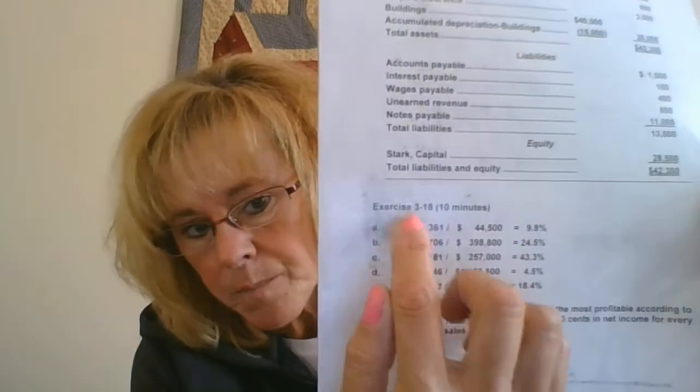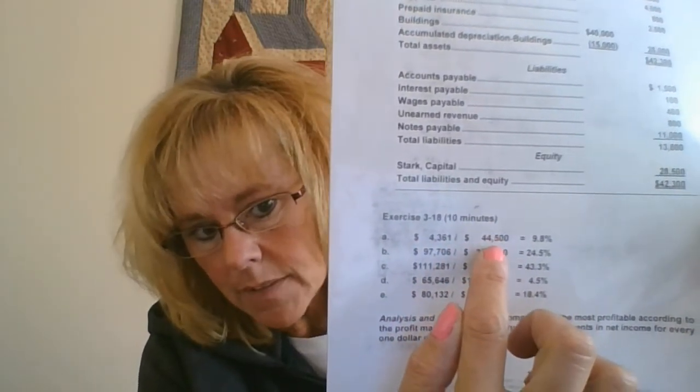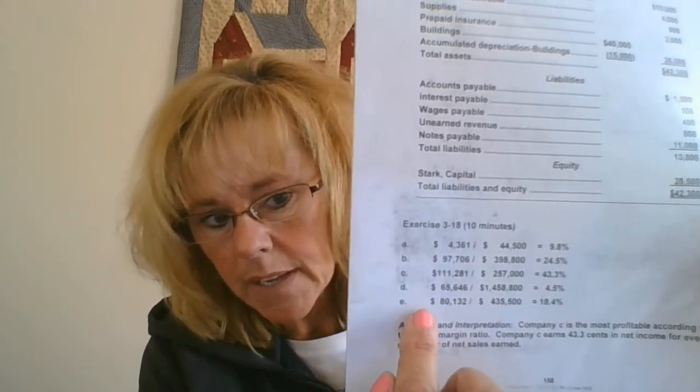For that one, the formula is in your book. It's on page 100. It's net income divided by net sales. Net income divided by net sales. So for 3-18, we take our net income and divide it by our net sales. And there were 5 different companies here, and then you calculate what their profit margin is.